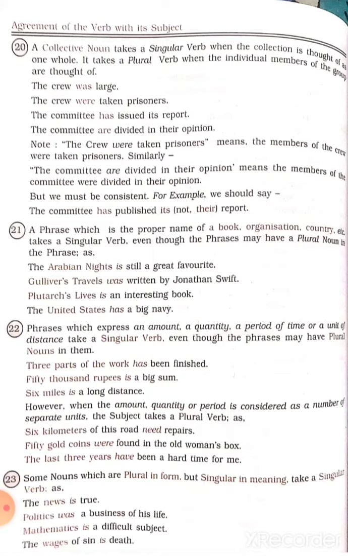Gulliver's Travels was written by Jonathan Swift. Gulliver's Travels is another favorite book of the children, of all of us. So Gulliver's Travels is the name of a book, so that is why was. You cannot write were over here. Next, Plutarch's Lives is an interesting book. It is also the name of a book, so that is why after that is a singular verb. The United States has a big navy. United States doesn't mean many states. It is referring to the United States of America. So that is why the United States has a big navy.